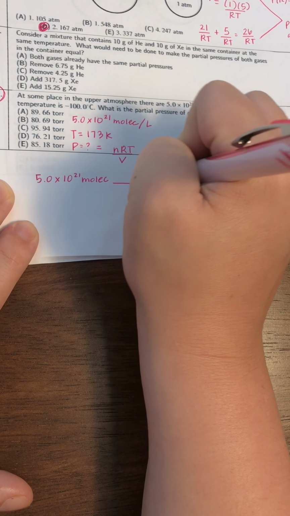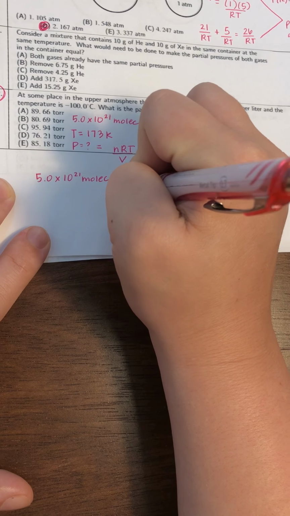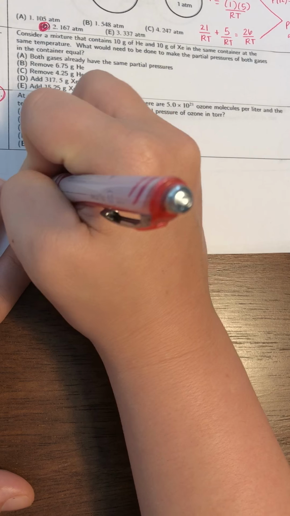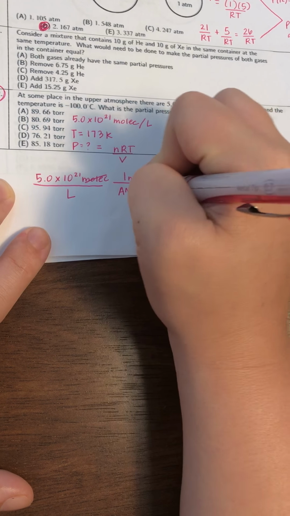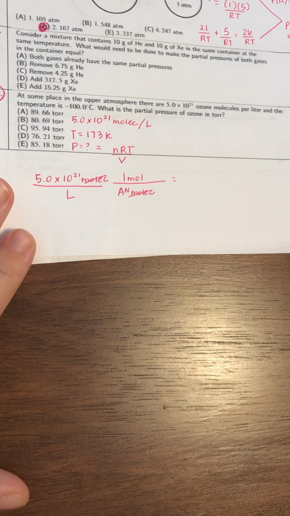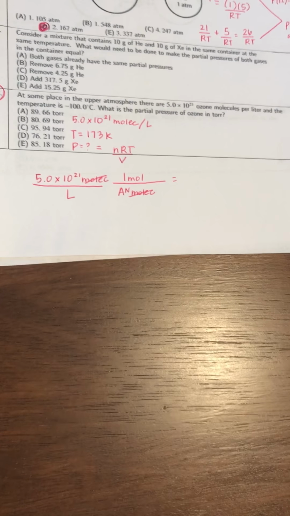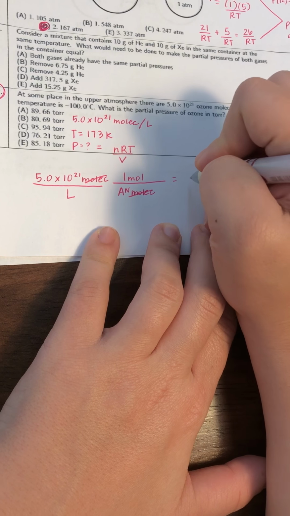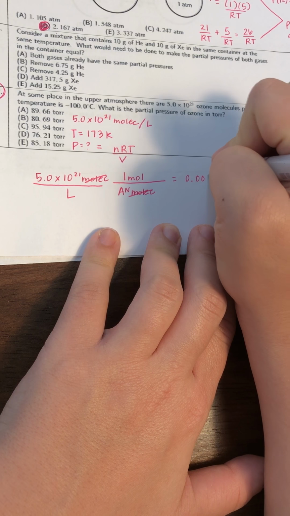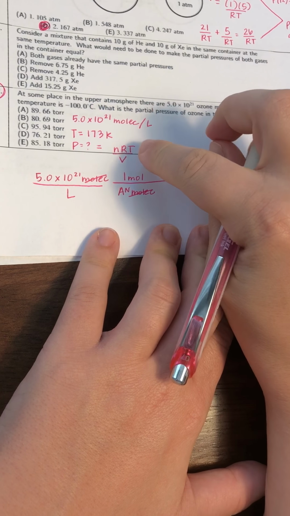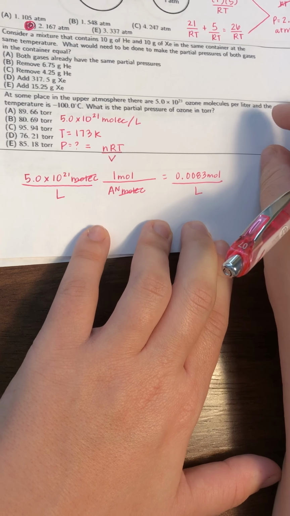All right, so molecules, I'm going to say Avogadro's number of molecules equals 1 mole. I forgot that that's over 1 liter. All right, and our units will be moles per liter. Now I'm going to plug everything into right here, and I'm going to solve for pressure.